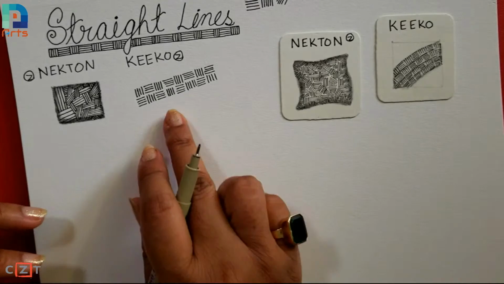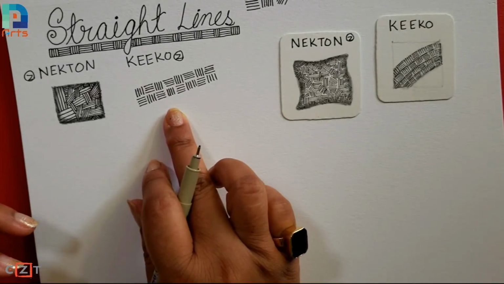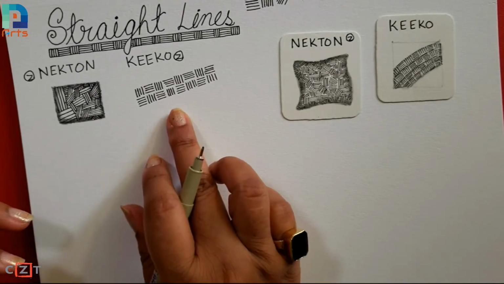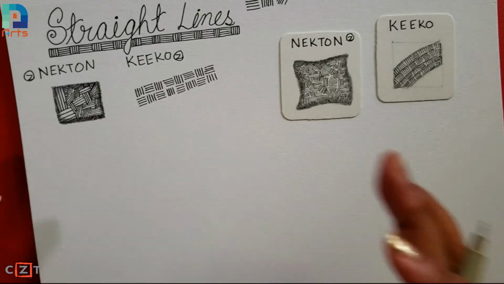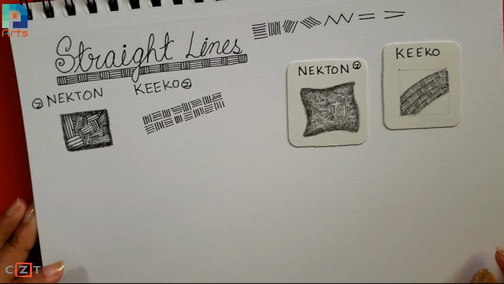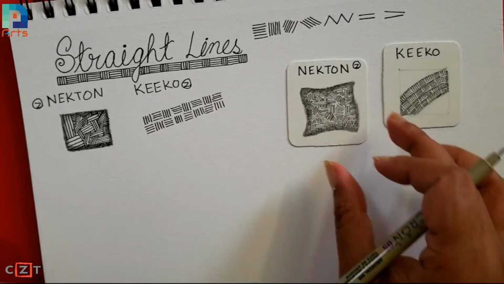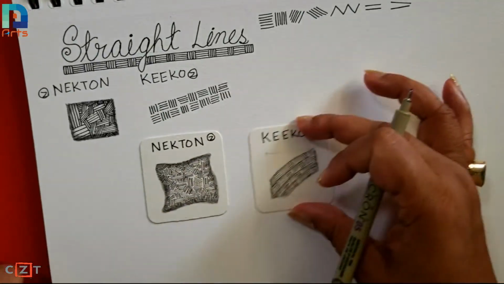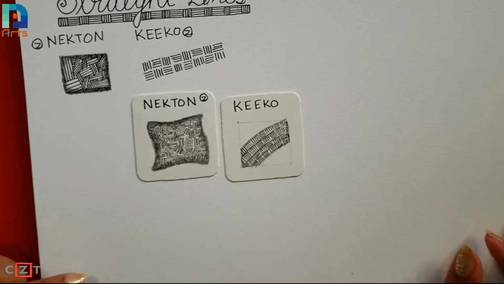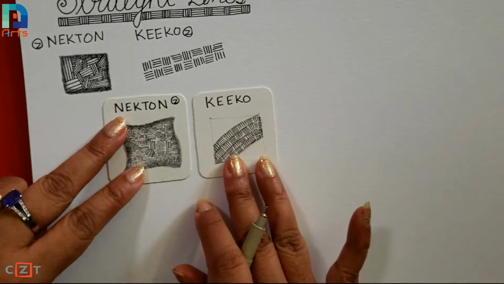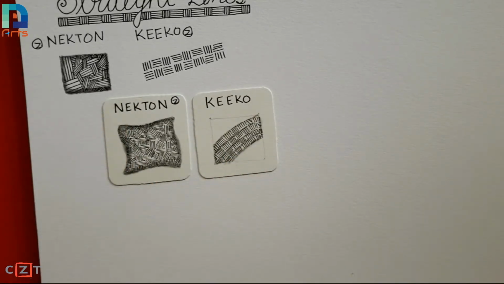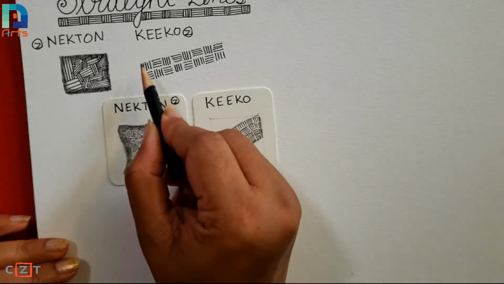Now again, you can put this Kekko tangle into the pillar tangles, as well as the frame tangles or the ribbon or the bar tangles. But this is a perfect straight line tangle. Shading you can do as you choose.